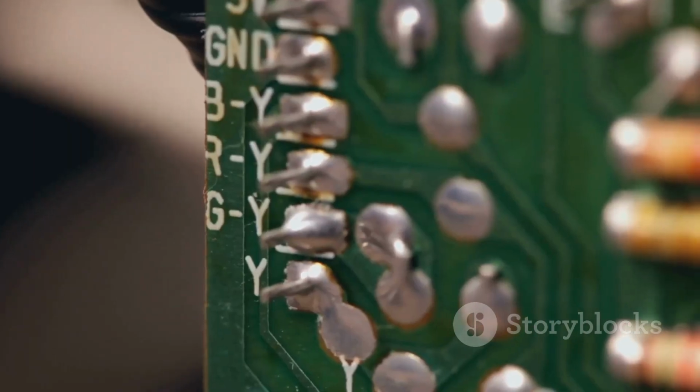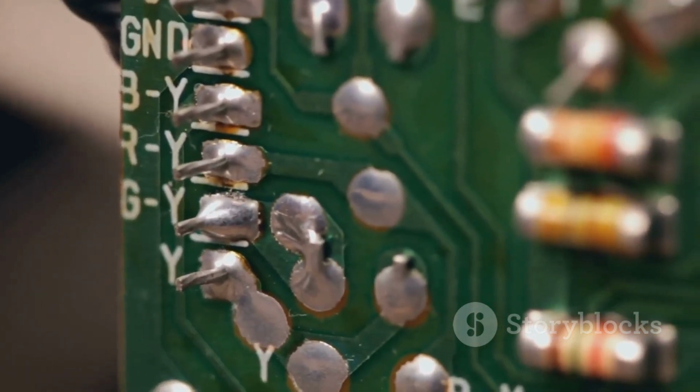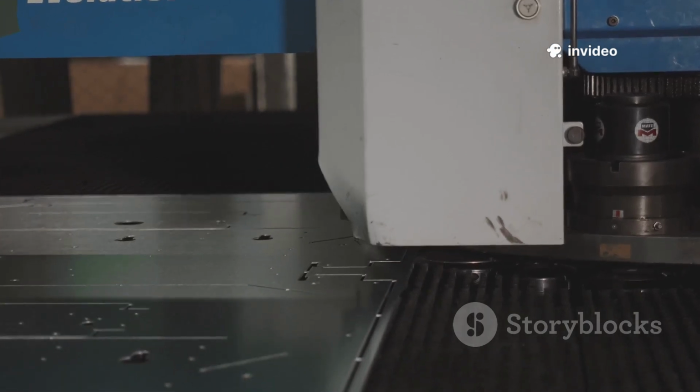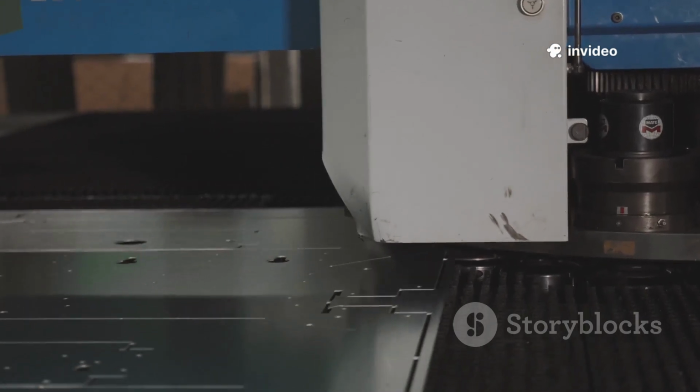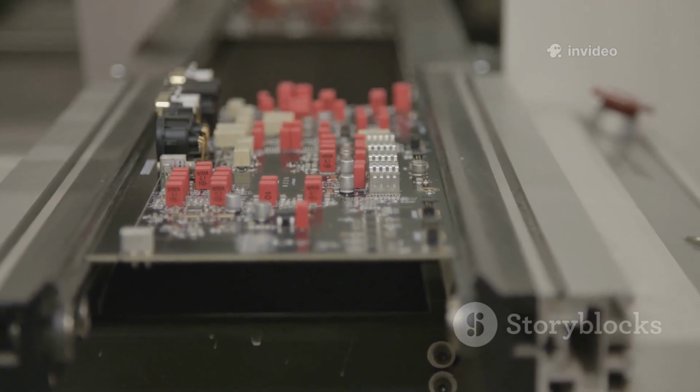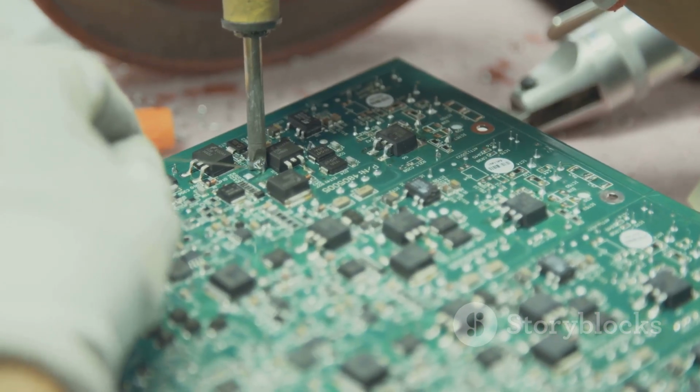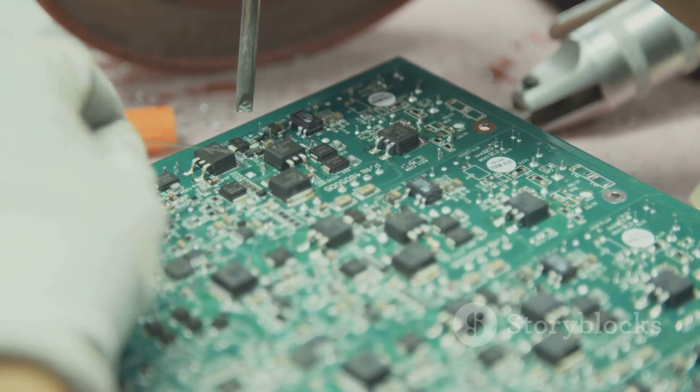These holes, called vias and component mounting holes, can be astonishingly small. The machine uses high-speed drills to punch through the board exactly where needed. It's a noisy, fast, and amazingly accurate process. Each hole is a future pathway for electricity or a home for a component leg.